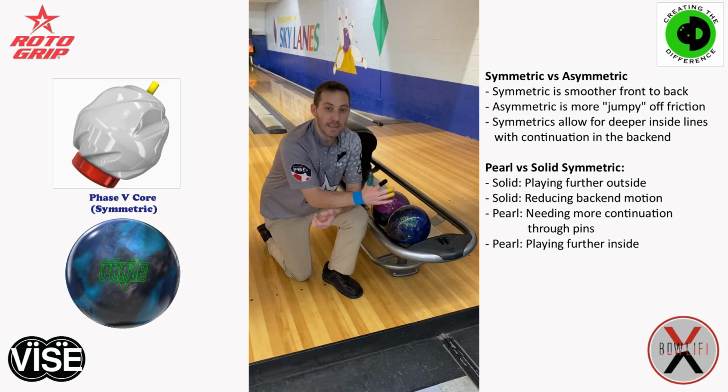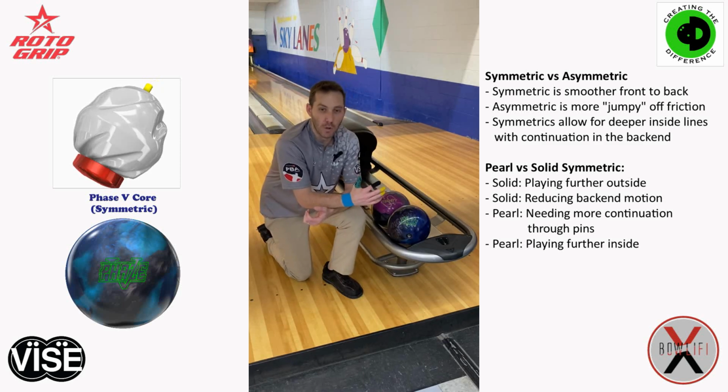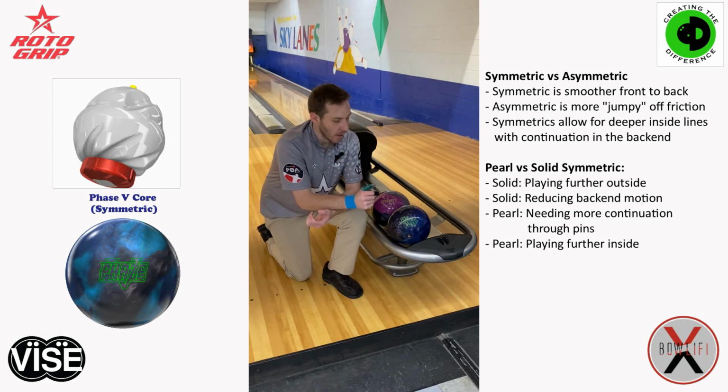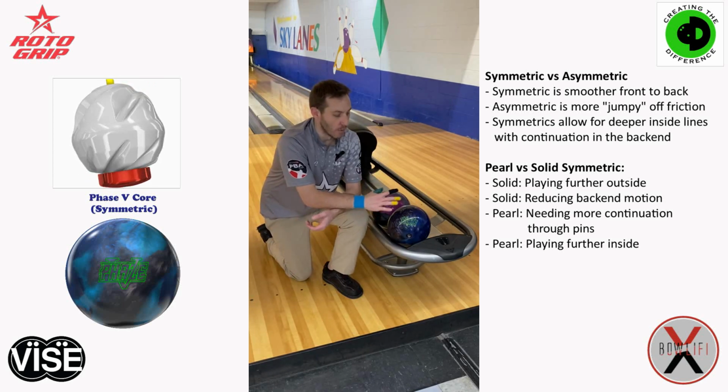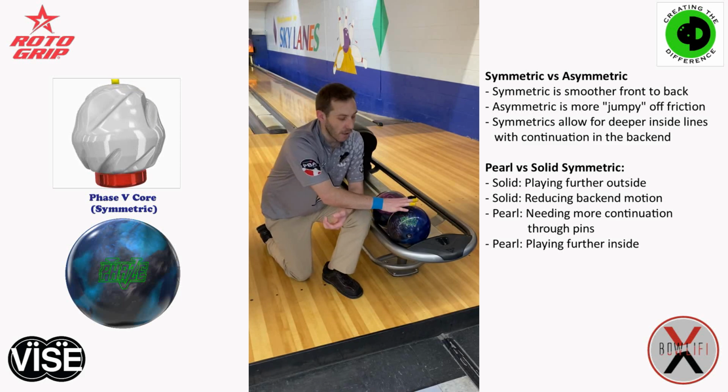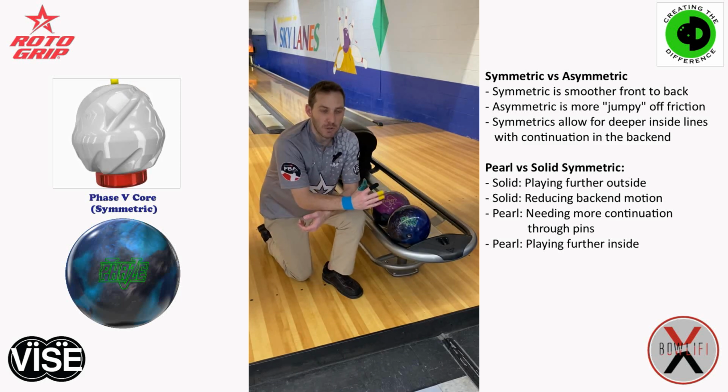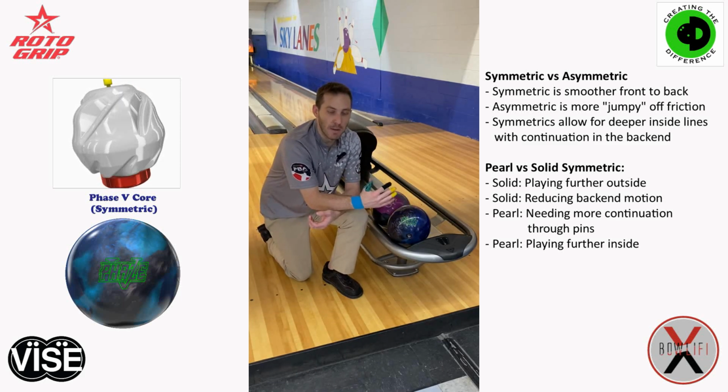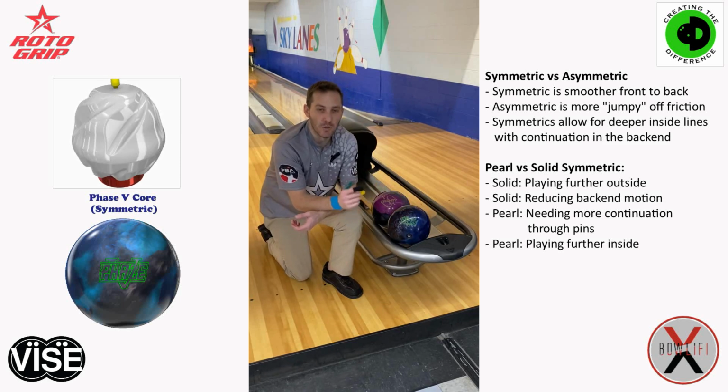As you migrate inside throughout the course of a league or a tournament session, you're likely going to have to move from a solid to a pearl or a hybrid cover stock on your ball. That's to allow it to conserve more energy front to back and still retain that continuous motion.